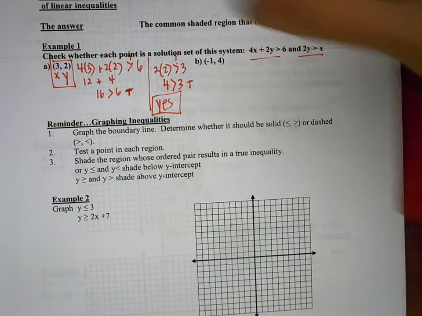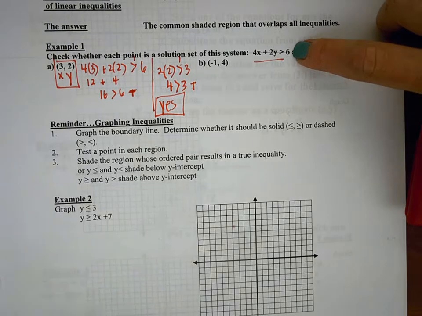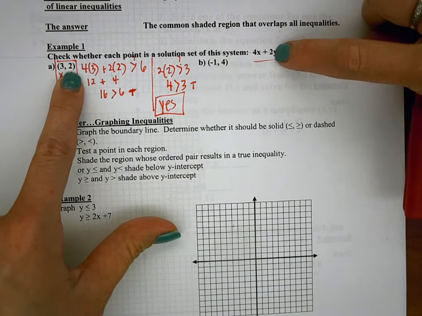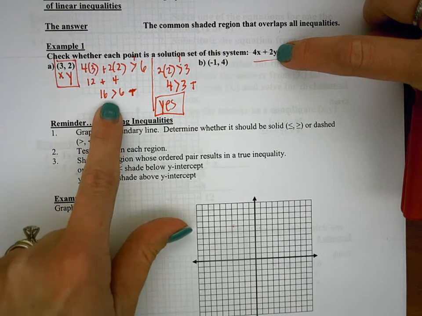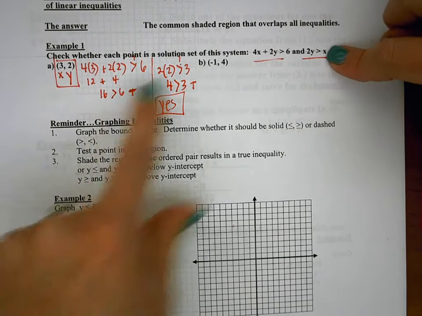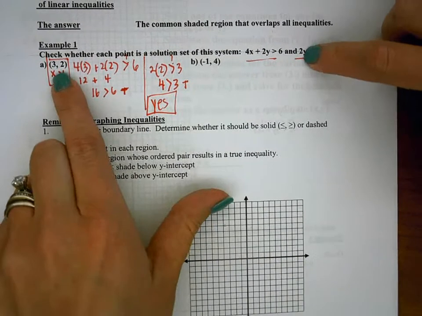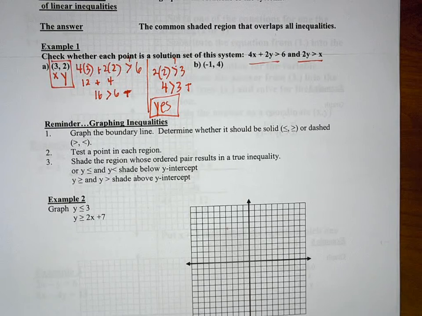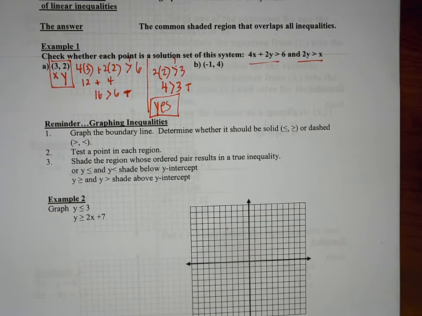So we plug these values into the first one. So 3 goes in for x and 2 goes in for y. Like that. Okay, and so 16 is greater than 6. Got that. So with systems, you have to check it on the second one too. So here I plugged in 2 for y and 3 for x. We're good? Okay, so B, you're on your own.